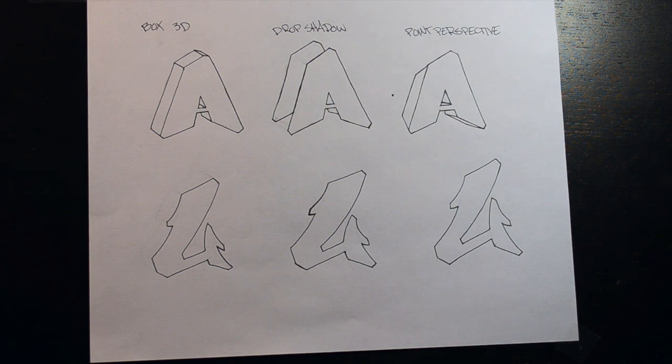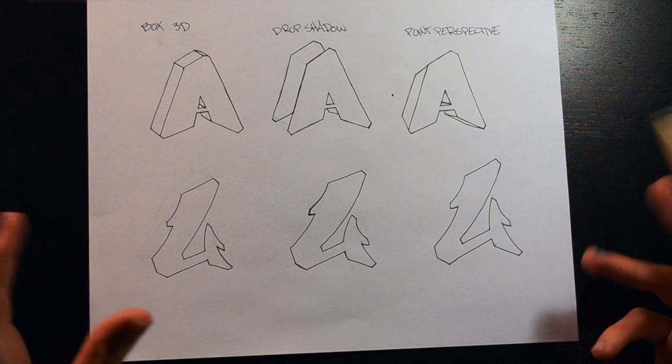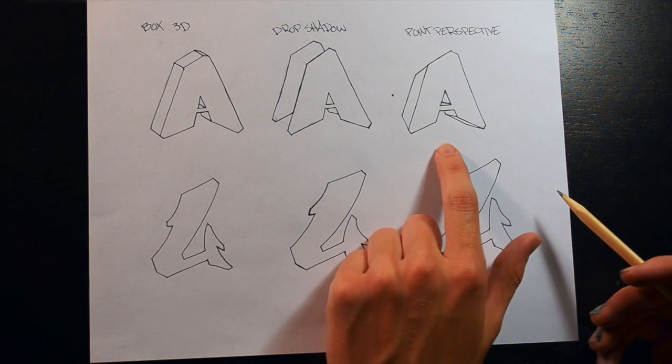So this is the basic intro tutorial for 3D, or adding 3D to your pieces. This can even apply for just throwies or some really simple bubbly letter kind of thing. I've basically broken it down into three categories or three methods: the box 3D, drop shadow, and point perspective.